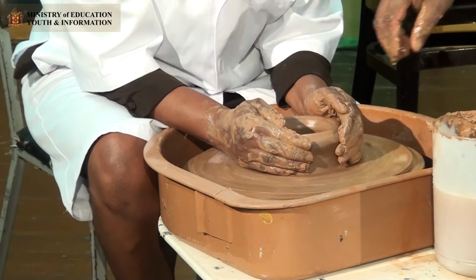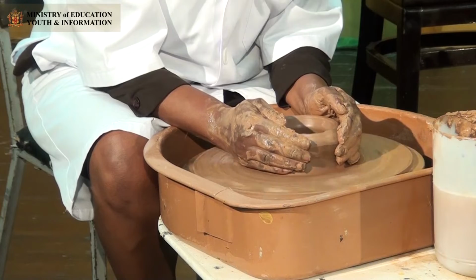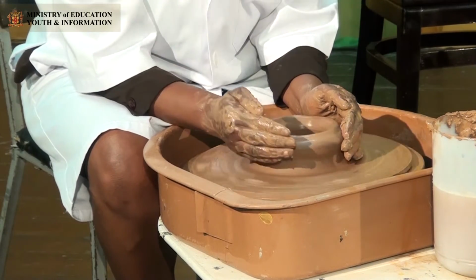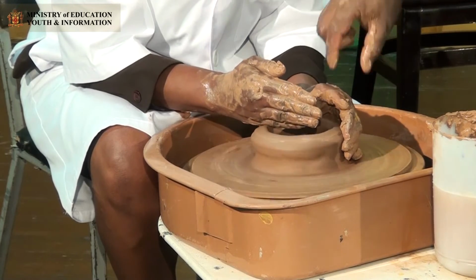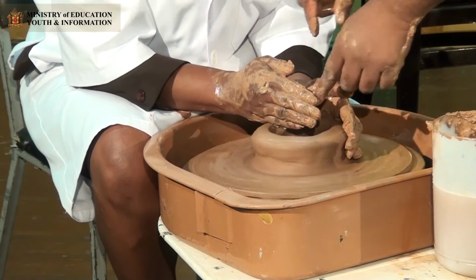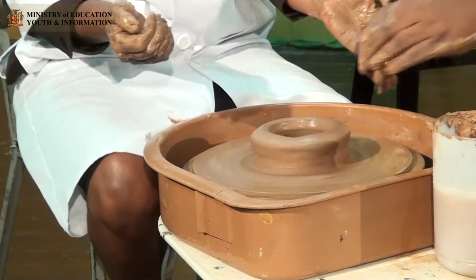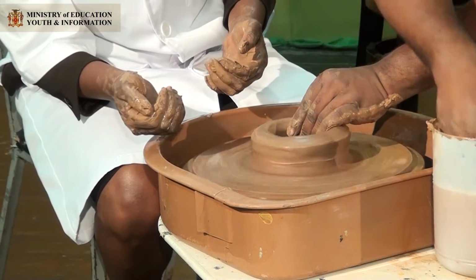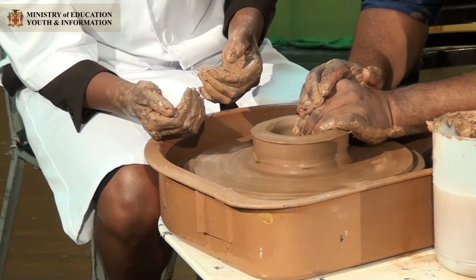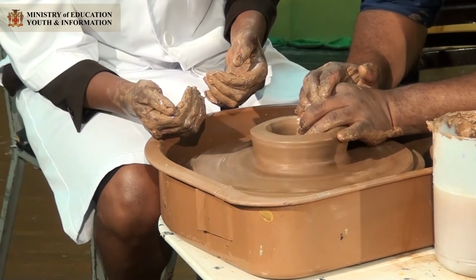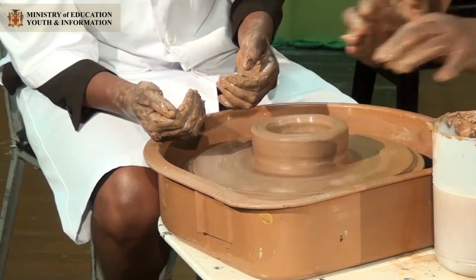Okay, you're going to use this hand to do that chopping motion along the edge here, while using this hand to hold the wall. So let me show you. You hold with one hand, like so, and chop with the other. Try to get it nice and smooth through. Like that. Good.